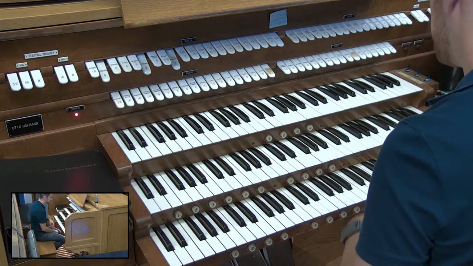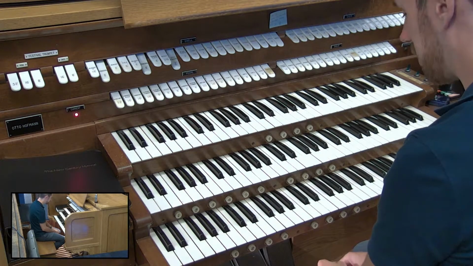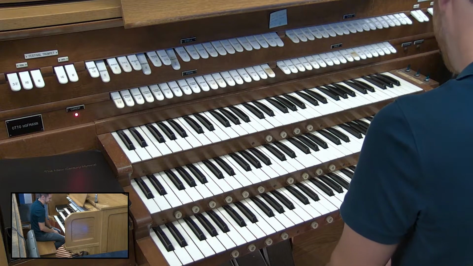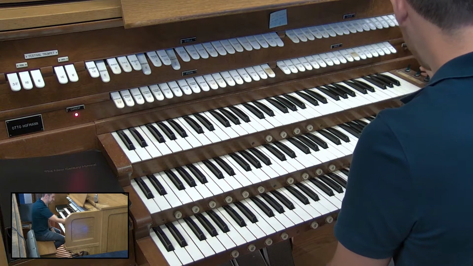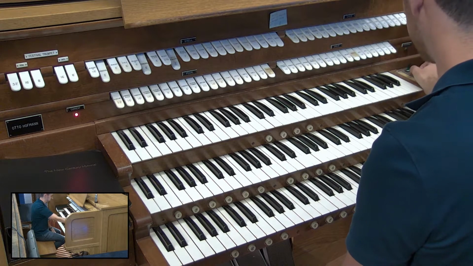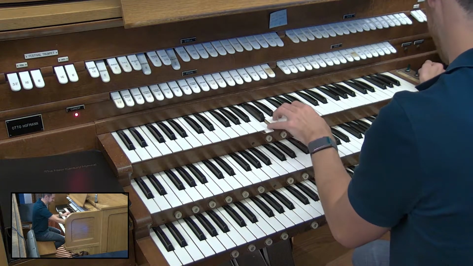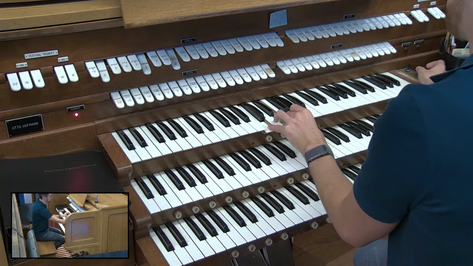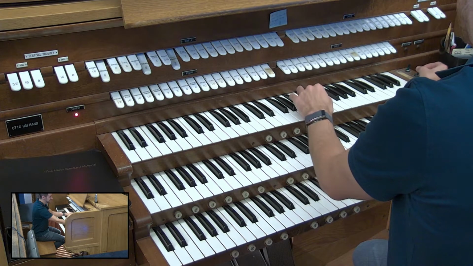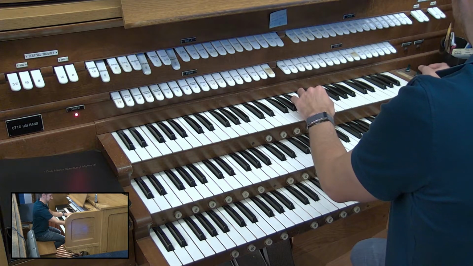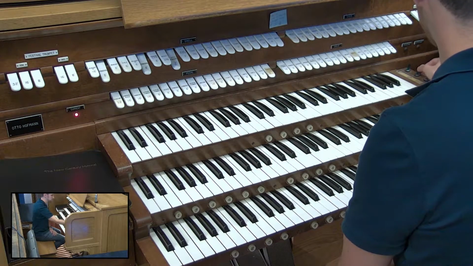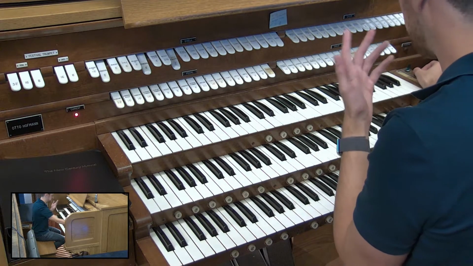Oh my goodness. Well, that's a new problem, y'all. Once upon a time, this controlled whether or not the swell division would play. I don't know why it's not anymore. Anyway. Okay, well, I guess it doesn't work anymore, which makes sense because I'm recording a video.